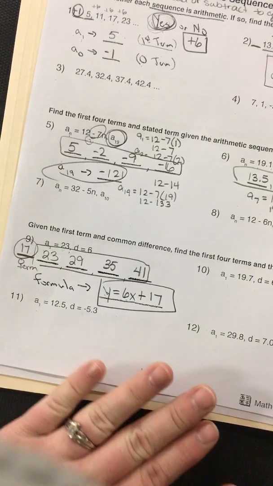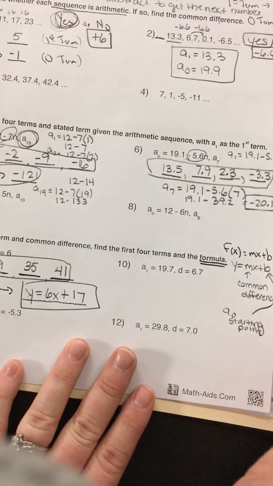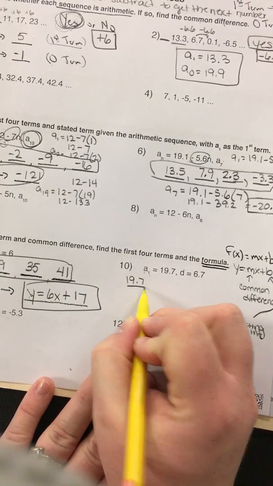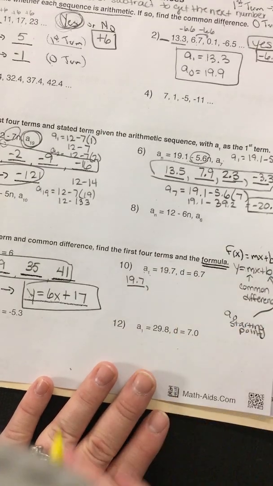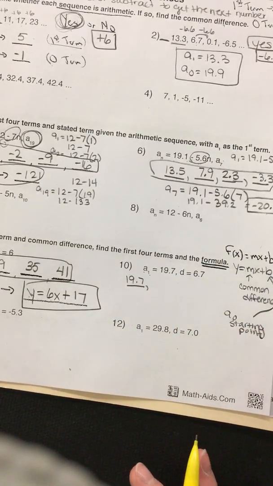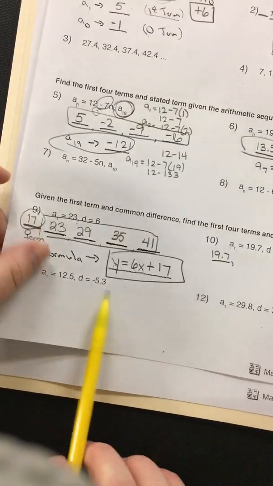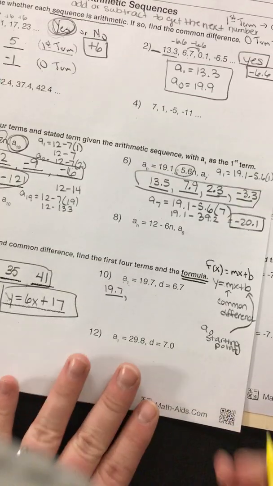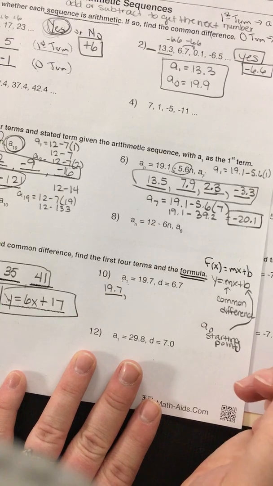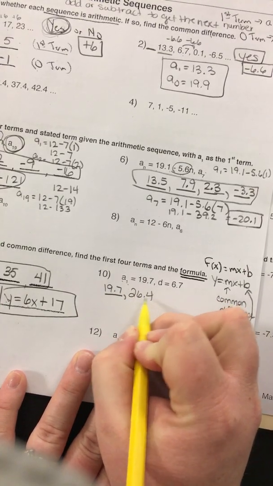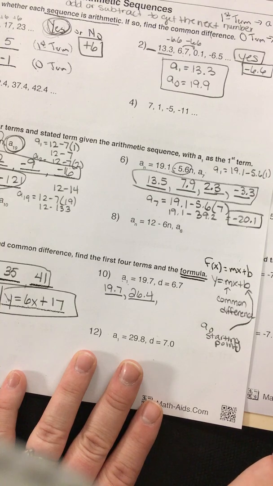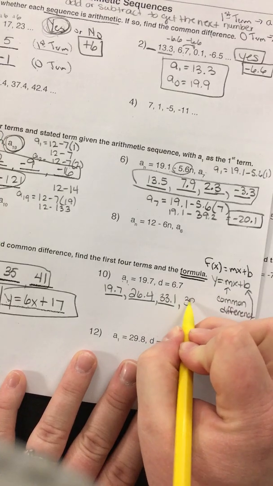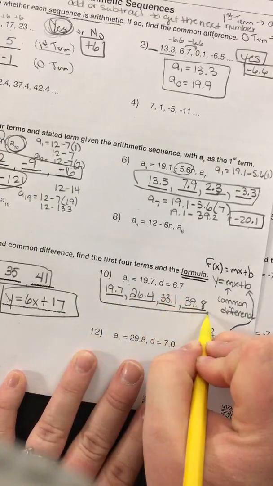I'll do one more with you, and then I'll let you go. All right, so first term of the sequence, A1, right here, it tells me right away, 19.7. Awesome. It's saying my common difference is a positive 6.7, so that means I need to add 6.7. Now, if you looked real quick, on 11, it was a negative, so that means you subtract. That's just the difference between the two. I'm adding 6.7 to 19.7. That gets me 26.4. Add another 6.7, 33.1. Add another 6.7, 39.8. There's my first 4 terms.